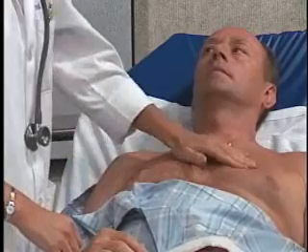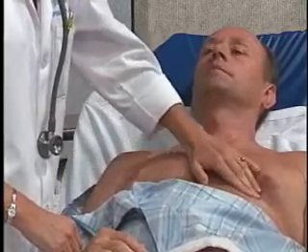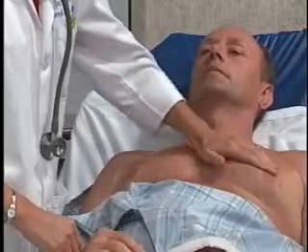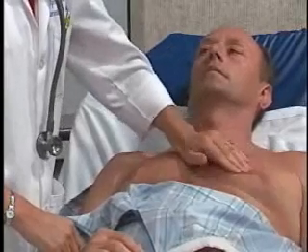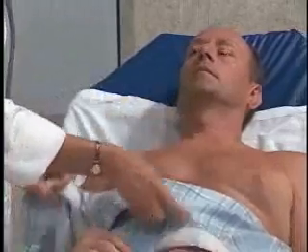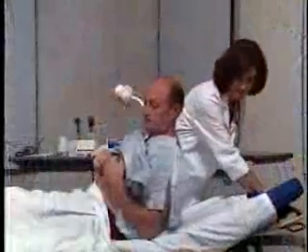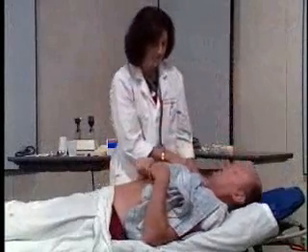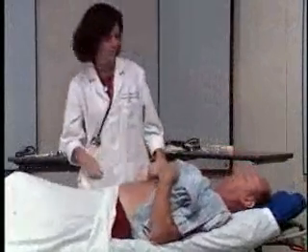Any tenderness at all? The light palpation and then a deeper palpation. And that's normal. Okay? You comfortable like that? Yeah. I don't think I have a pillow for you.